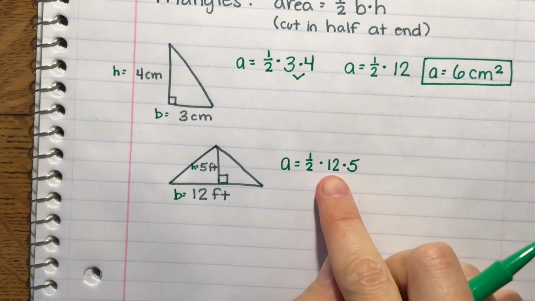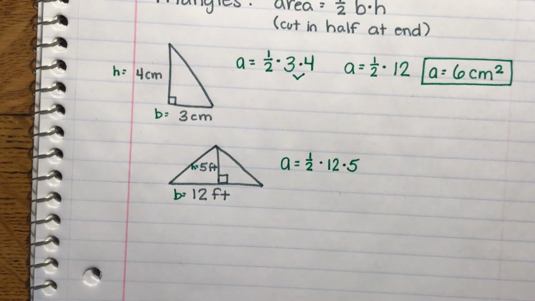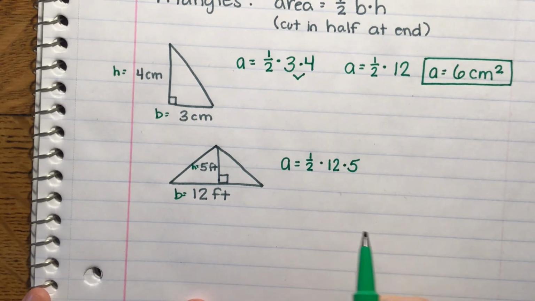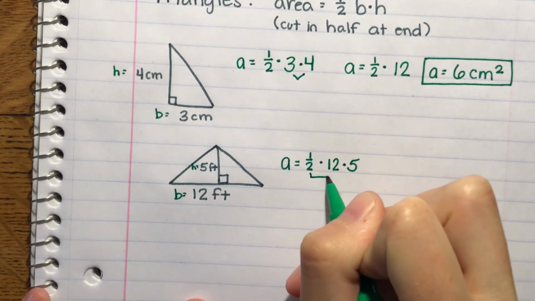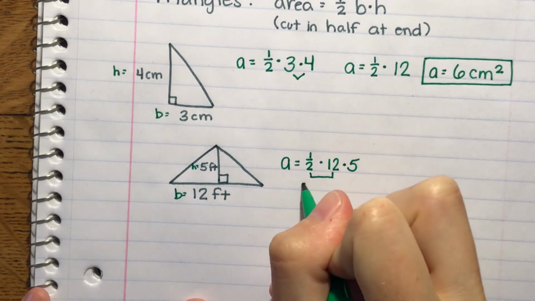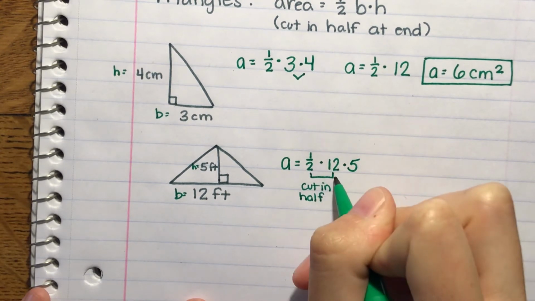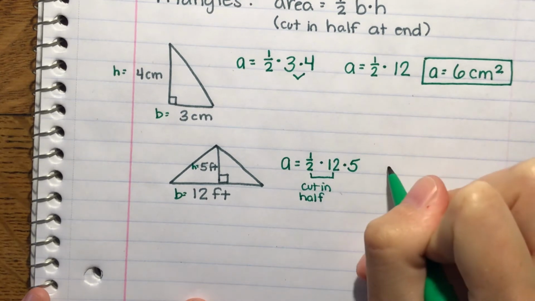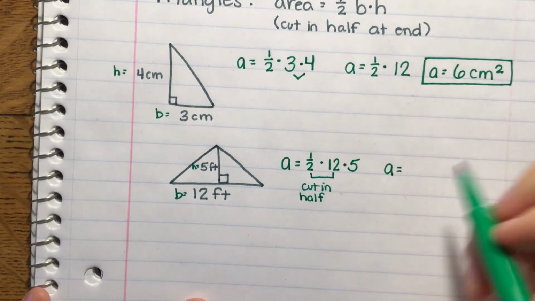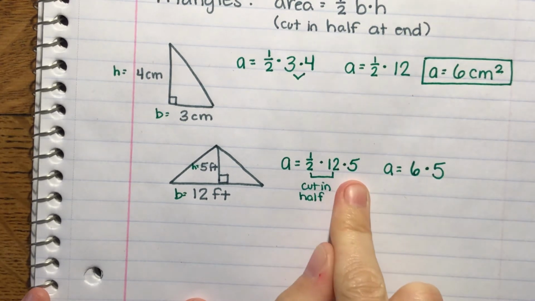Sometimes people don't like to multiply these two first and then cut it in half. And that's okay, because sometimes if the problem gets too big, it gets a little tricky. So I could actually do it a different way. I could do this part first if I want to. So basically I'm asking you to cut 12 in half. And if I cut 12 in half just like above, 12 cut in half is 6 times 5. I didn't touch the 5.